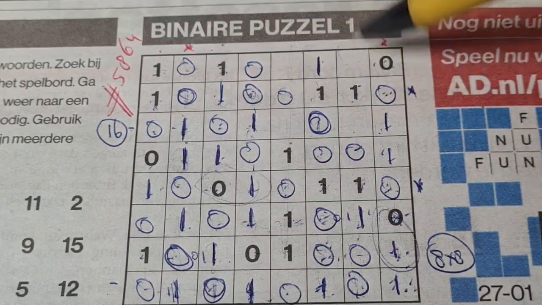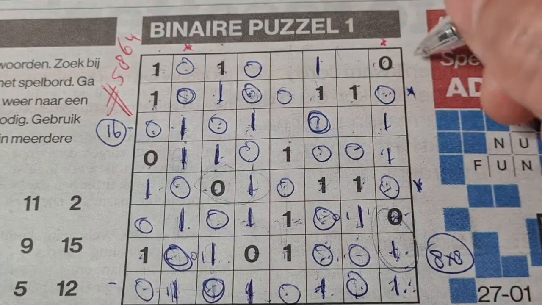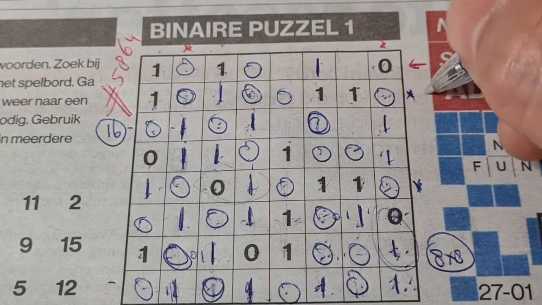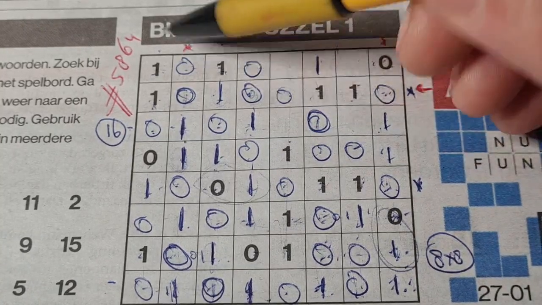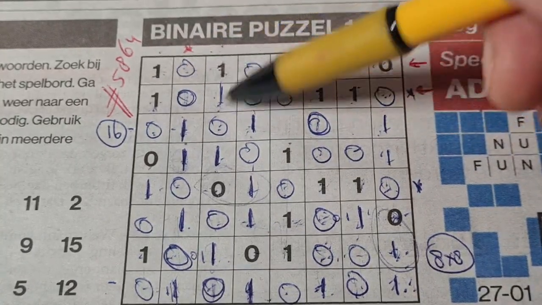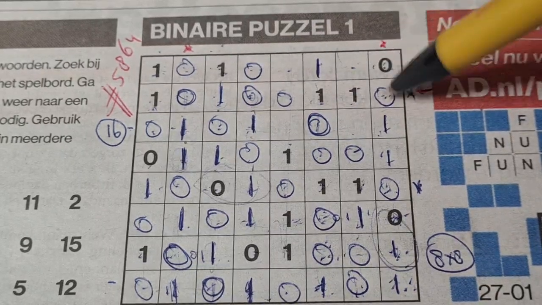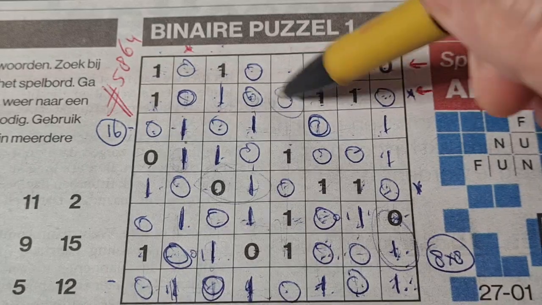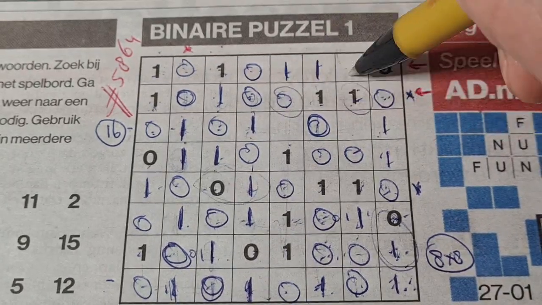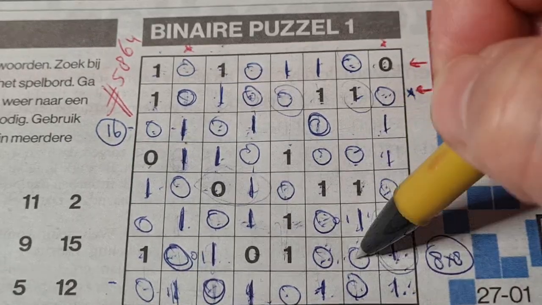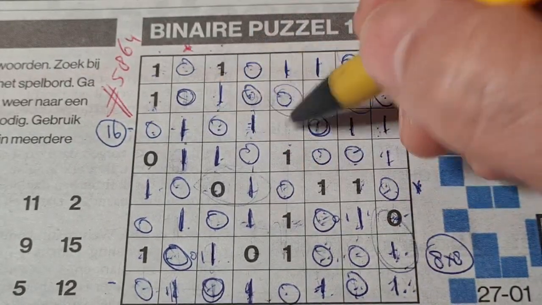Ah, this row and the second row. Overlooked. 11001100. Empty box 11. Empty box 00. So we need to switch these two digits. With O here, this should be a 1. With 1 here, this should be an O. 1, 2, 3, 4 O's. So the rest are 1s. 1, 2, 3, 4 ones. So the rest are O's.